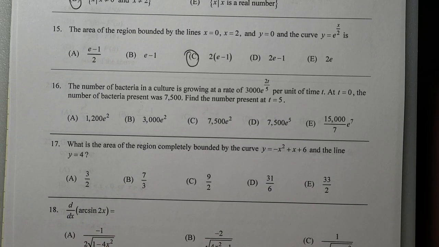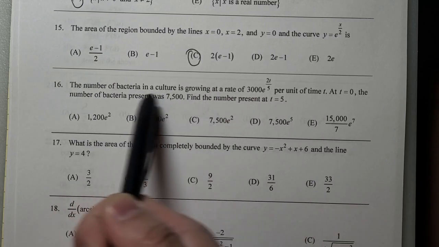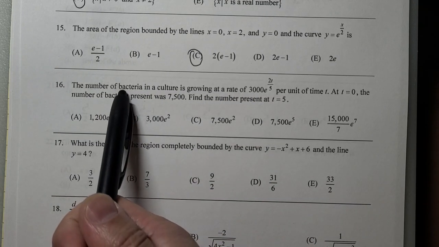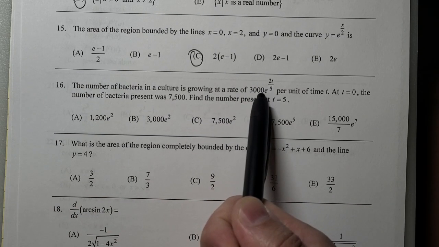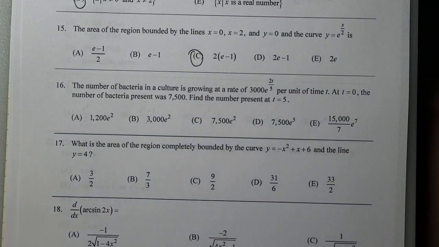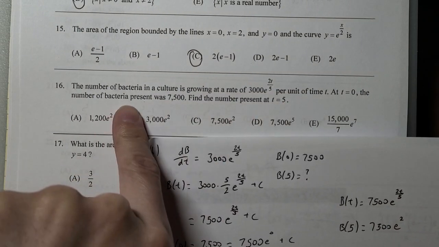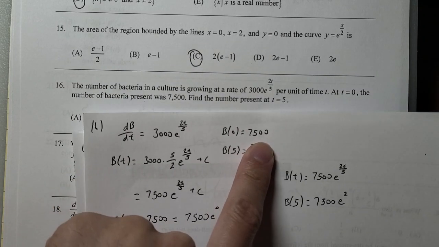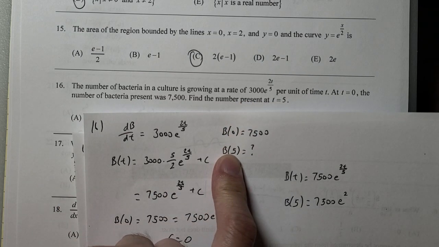Actually, it's not quite related rates, but when you see that the number of bacteria in a culture is growing, this should signal that this is the derivative. This is a rate. So if we call the number of bacteria b, this is dB dt. This is the function: 3000 e to the 2t over 5 is equal to dB dt. So that's what I did over here. I called it dB dt. At t is 0, the number of bacteria was 7,500, so they give us b of 0 is 7,500. Find the number present at t is 5, so we're interested in b of 5.